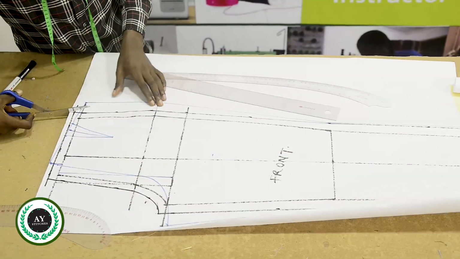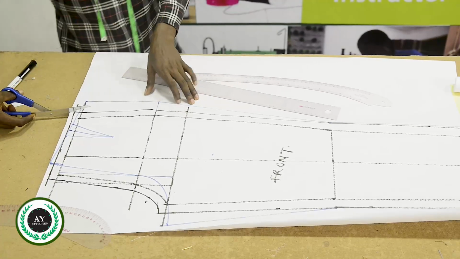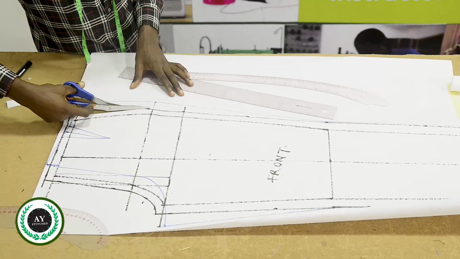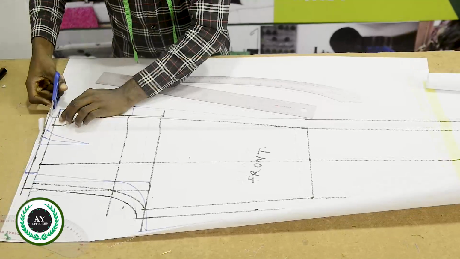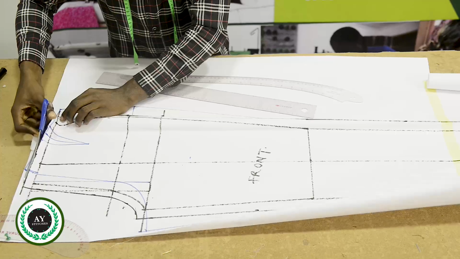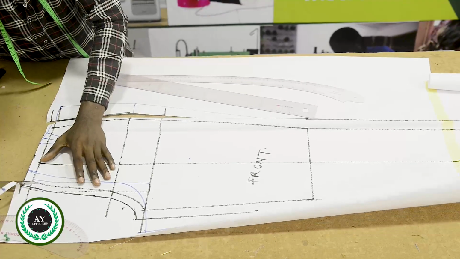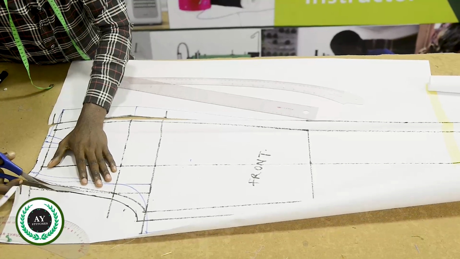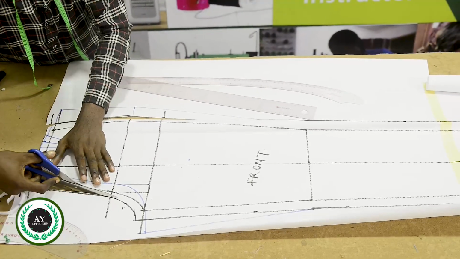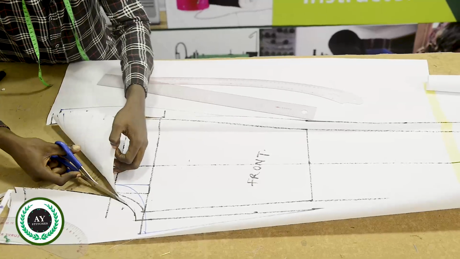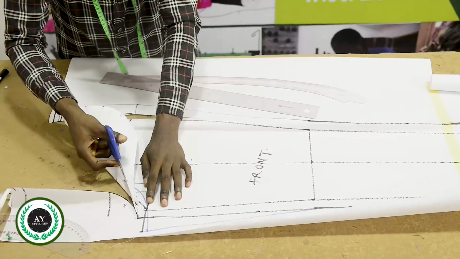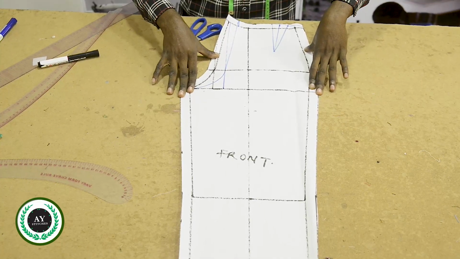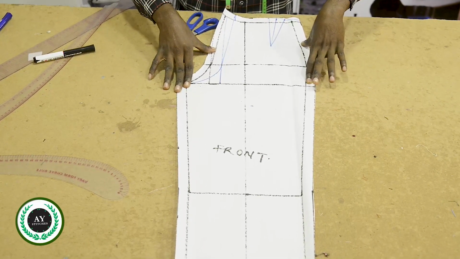So now I've added my sewing allowance just as I did for the back. So I'm going to be cutting it out. So this is my front piece of the pattern block with added sewing allowance to it.